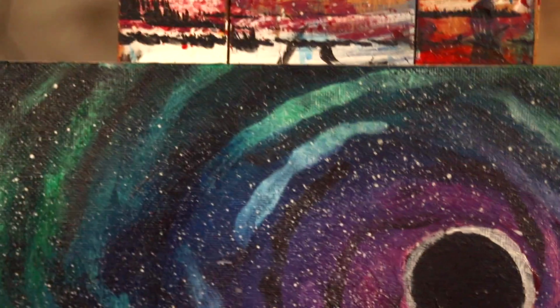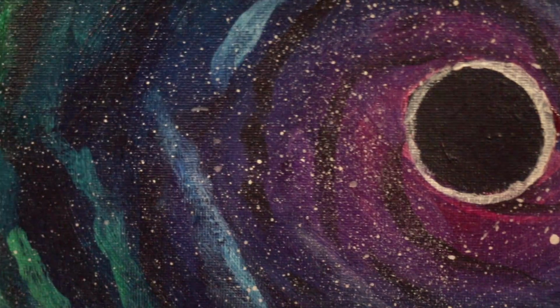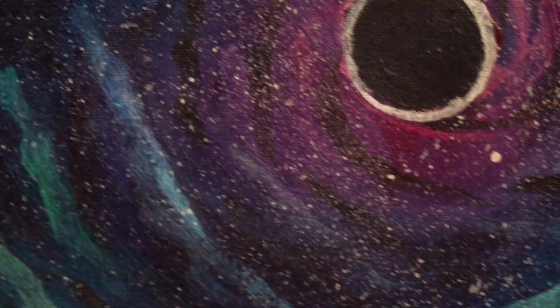Alright, we just finished the painting. Let's take a closer look. So this one has a nice blue-green to blue, purple with the white and black in the middle. I really like the color transition. I think it is really nice in this particular black hole. I think that works really well.